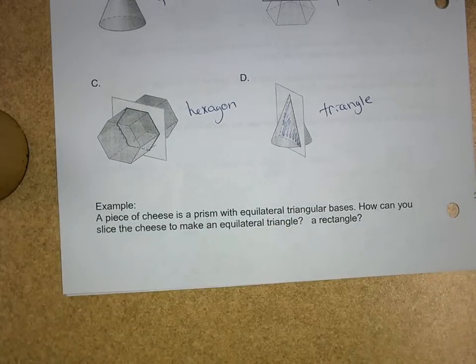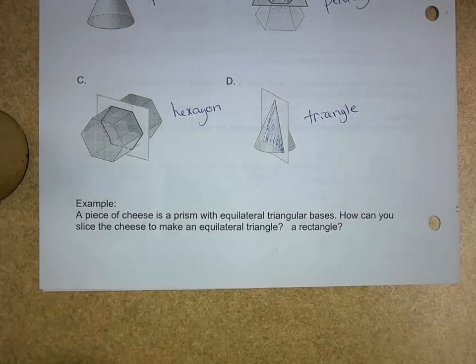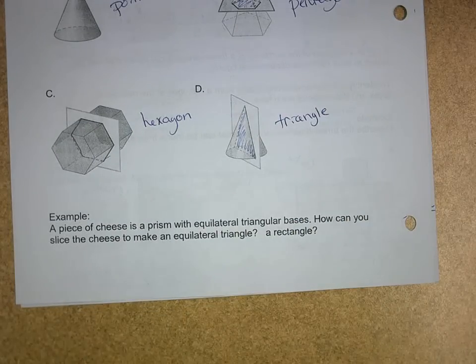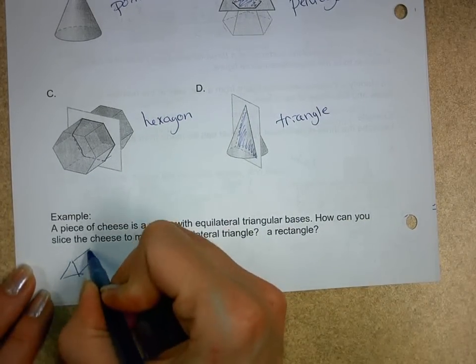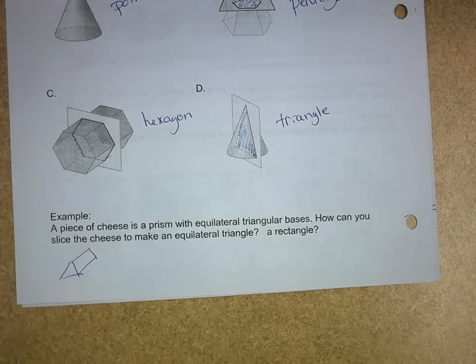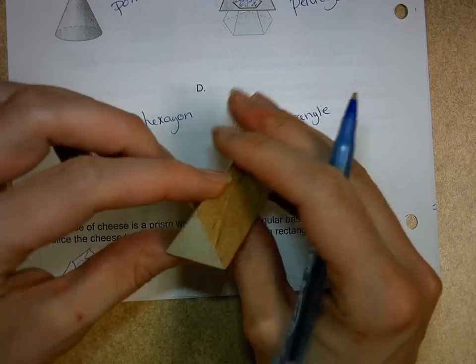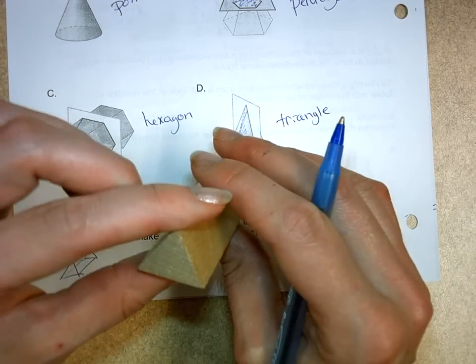All right, and last but not least, we have to figure out how to work with, and this one makes me laugh, cheese, okay? It's a horrible example. I apologize for putting it on here, but it was there. It came to me. It says you're given a piece of cheese in the shape of an equilateral triangular base, okay? So here is my prism. Now, I know it's not great, but here's a better example of this. It should look something like this.